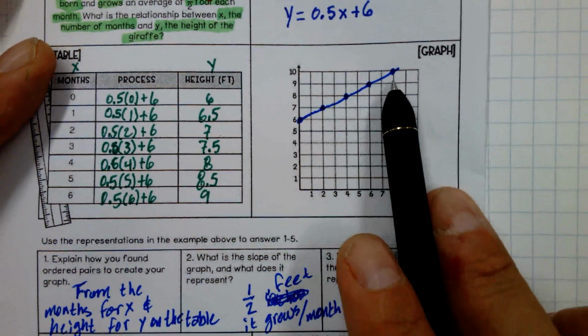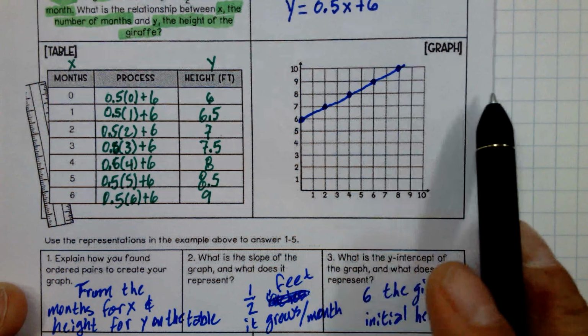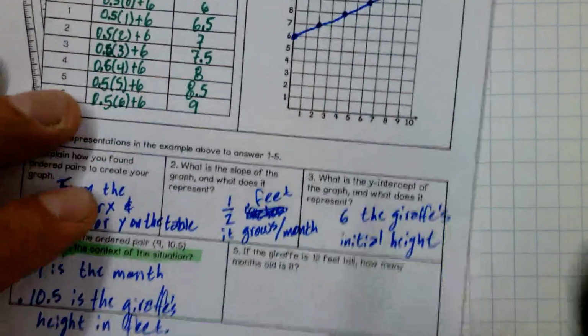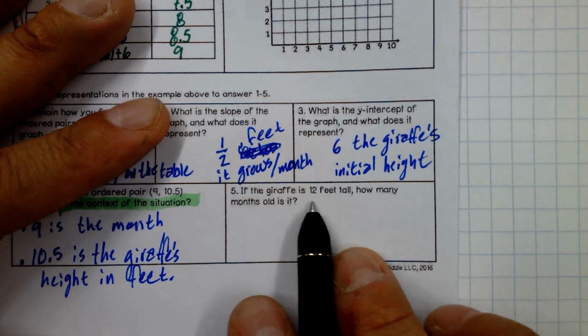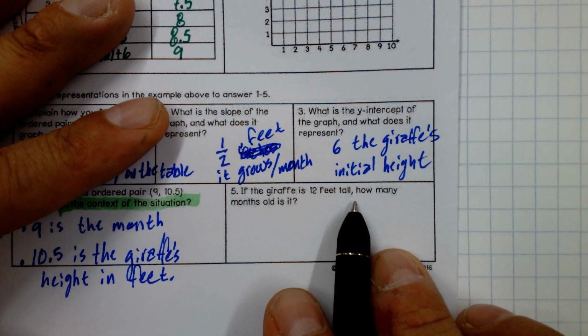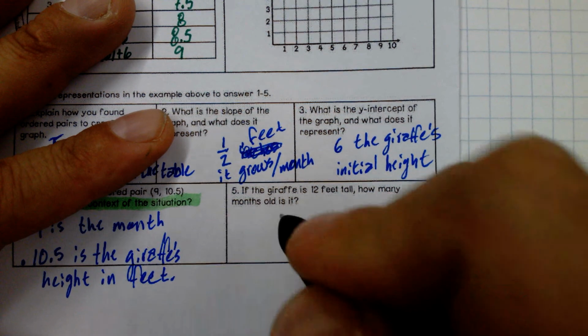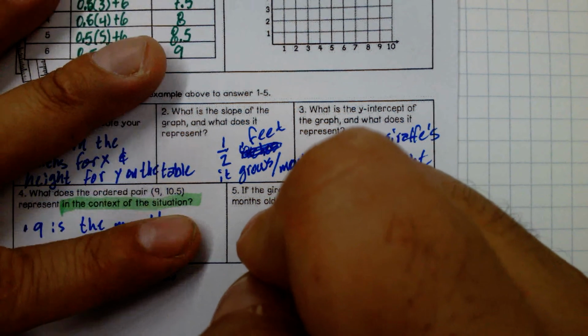We could start, okay, it's 8. I know that every 2 months it grows 1 foot, and we have to grow 2 more feet to get to the height that we want. So for 12 feet, how many months old is it? 12 months old.